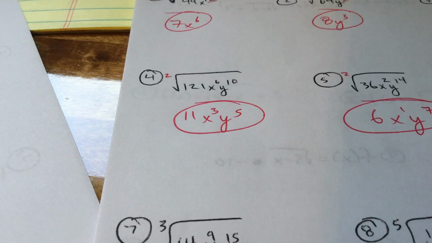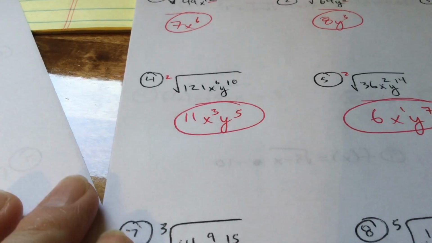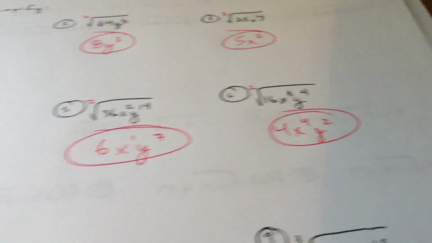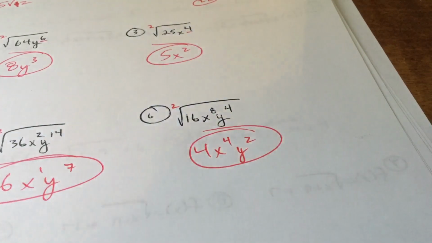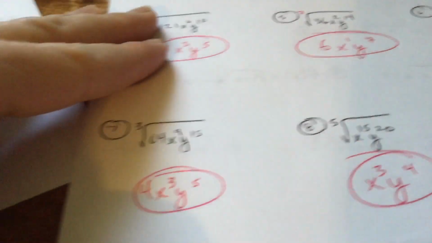Do x is 6 divided by 2. Y to the 5th, or the 10th, divided by 2. Square root of 121 is 11. All right. There we go. 6x to the 1st, y to the 7th. 4x to the 4th, y squared.